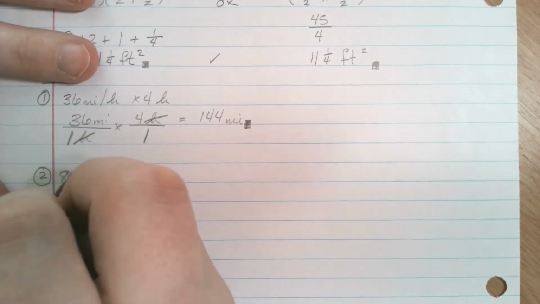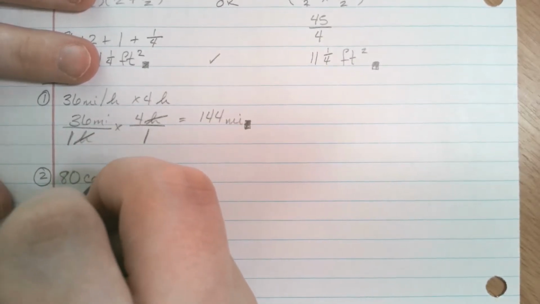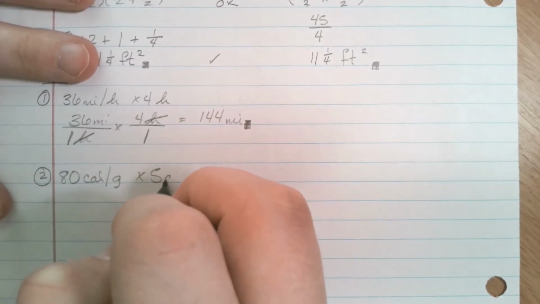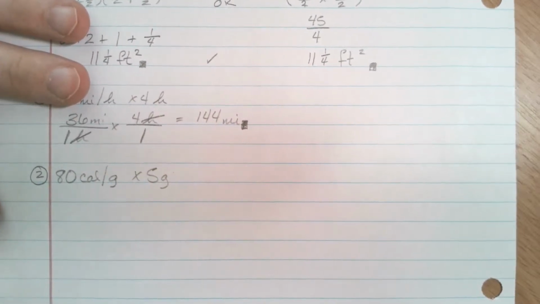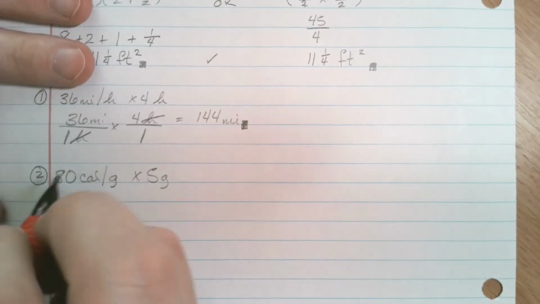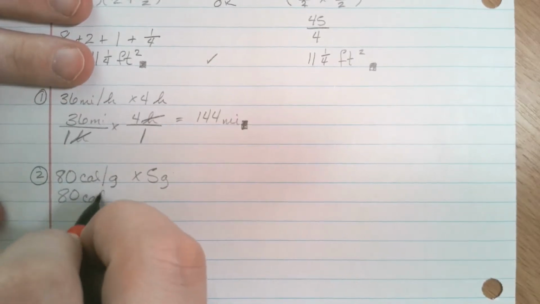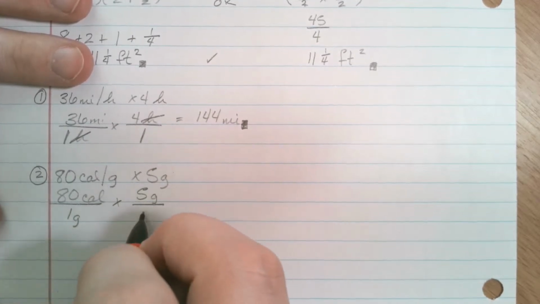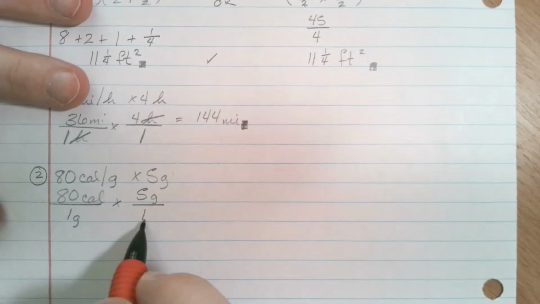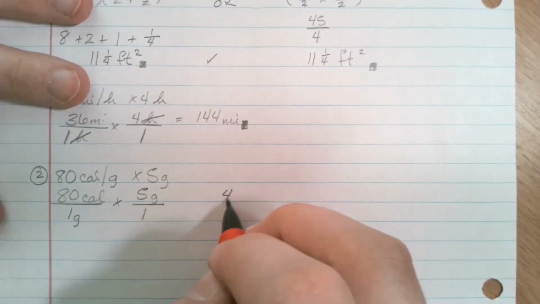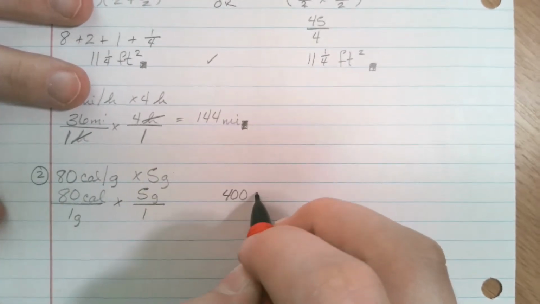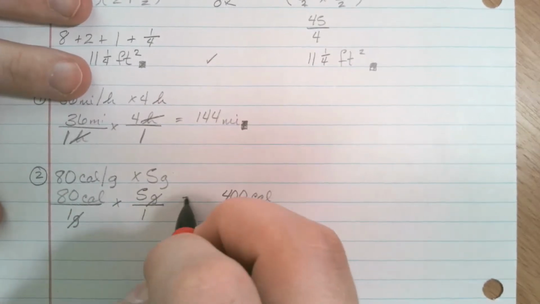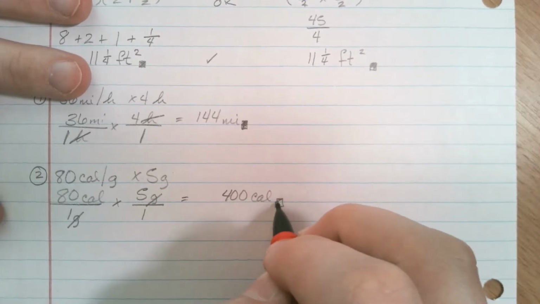We're asked 80 calories per gram times 5 grams. So that is 80 calories per gram times 5 grams. 80 times 5 is 400 calories, and the grams cancel out, so that's just 400 calories.